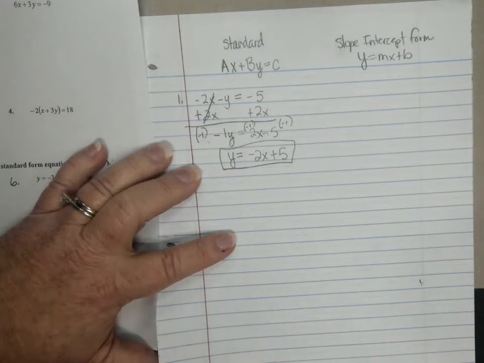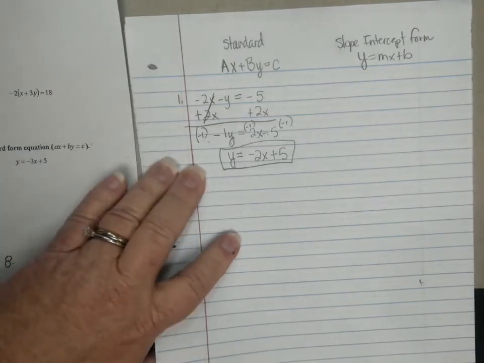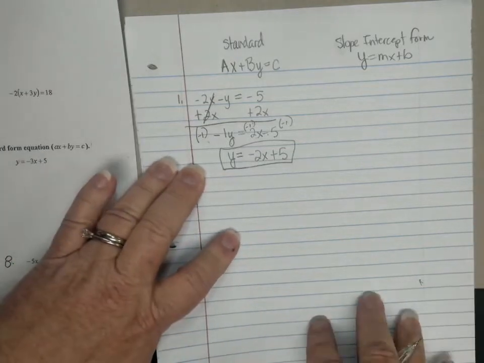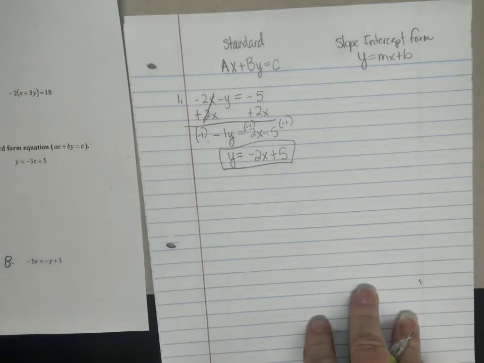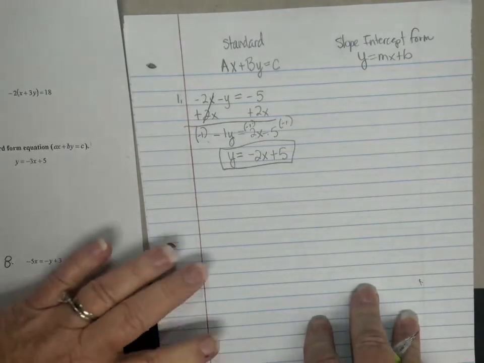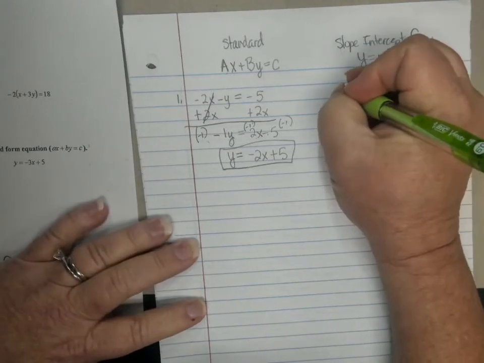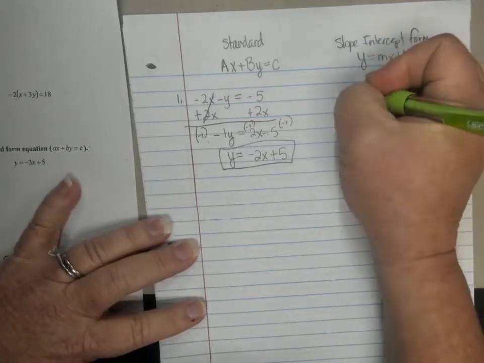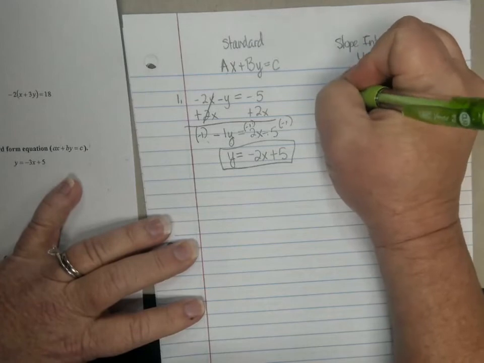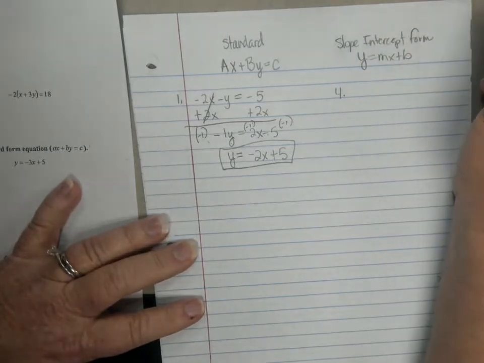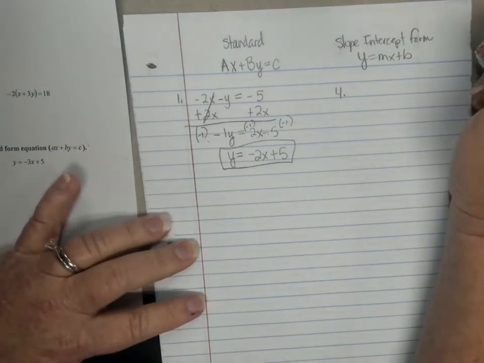Okay? So I probably will only do a few of these. I'm not sure that I am going to work every single one of them. Let's do number 4, okay? And if you have problems and you need me to do number 2 and number 3, come over and talk to me and we'll talk about them.